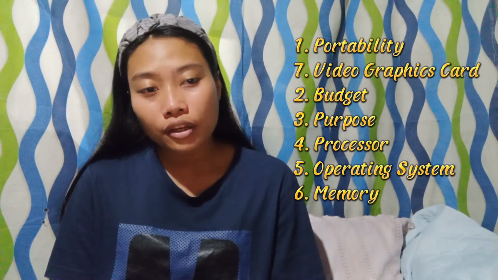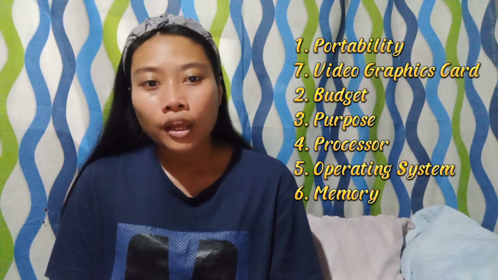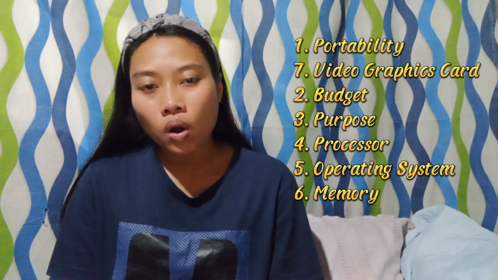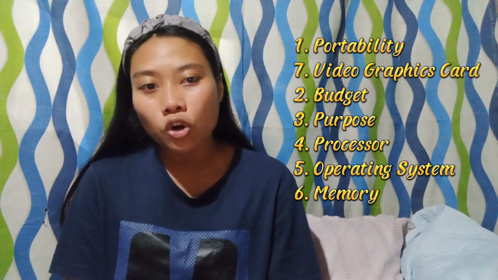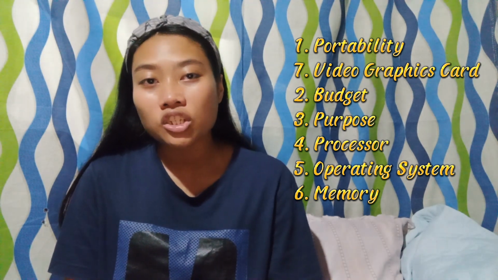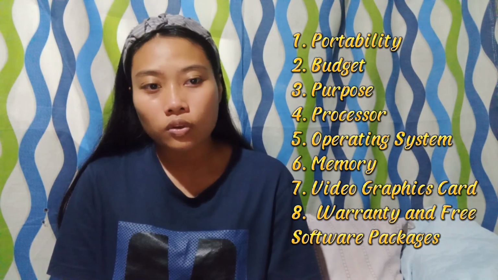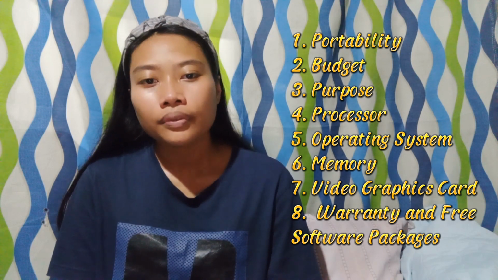Let's move on to the memory of the computer. The RAM holds the running programs you currently use, and the ROM stores the files you save in the computer. For average users, 4GB RAM and 256GB ROM will be enough, while 8GB RAM and higher and 256GB ROM and higher is recommended for engineering and computing students. Also, we must consider the video graphics card, especially if you are into editing videos, creating 3D models, and animation.